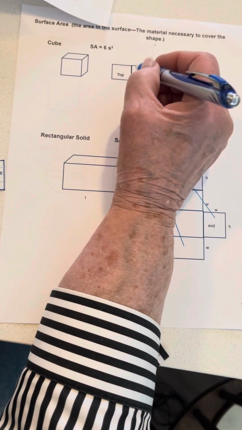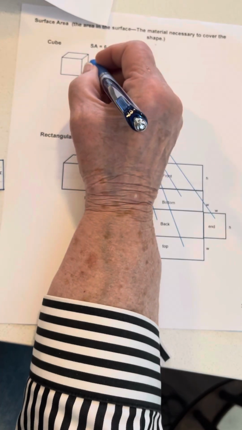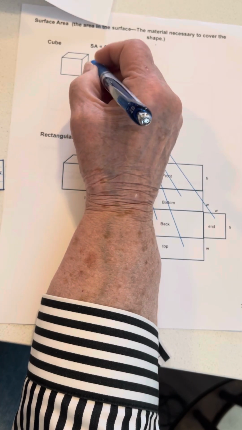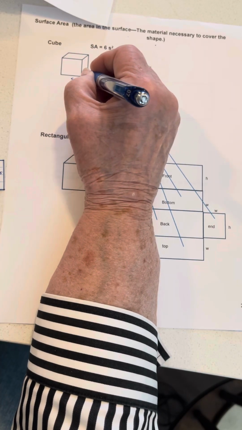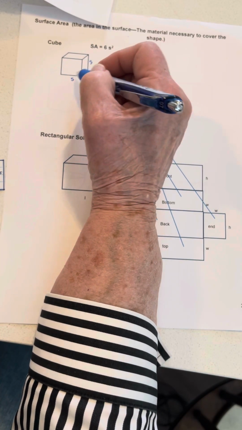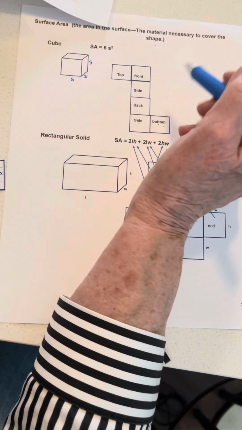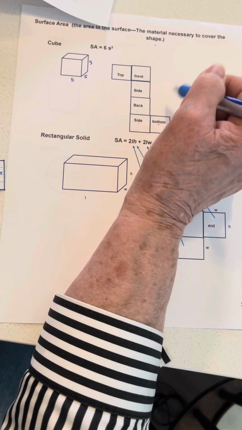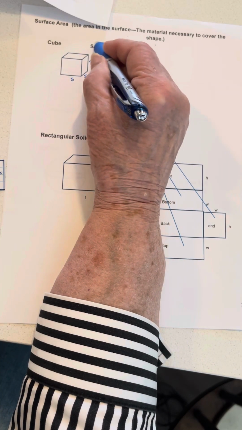So what we have are 6 squares, and each square is side times a side. That'd be that square, and we have 6 of them. 1, 2, 3, 4, 5, 6. So the surface area would be, this is our formula.